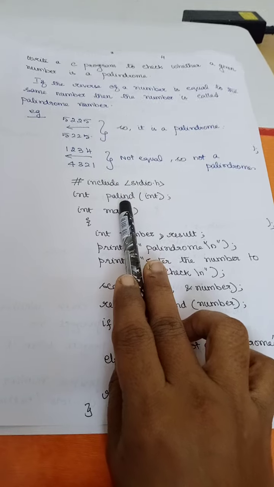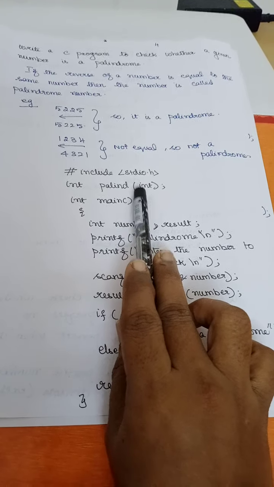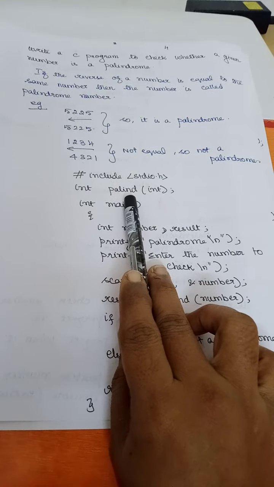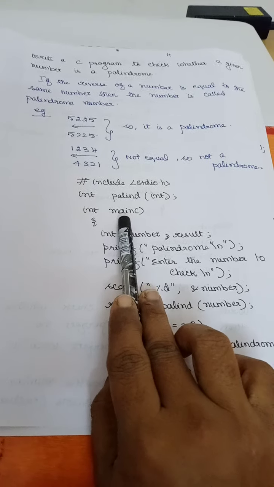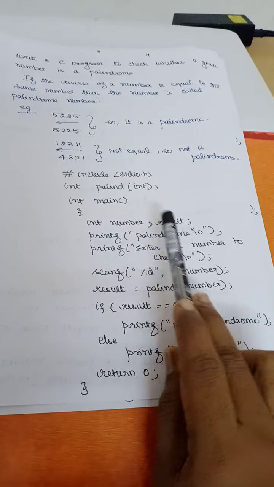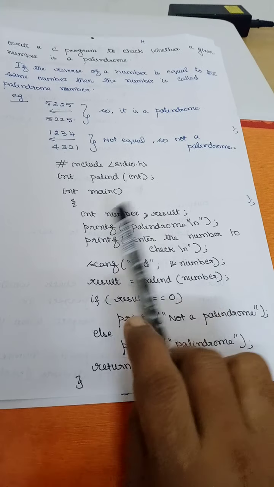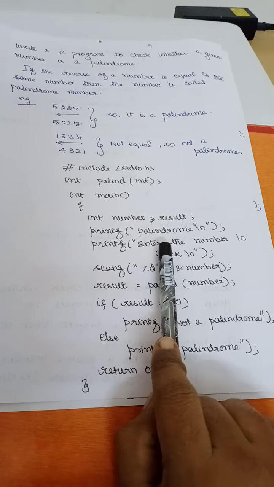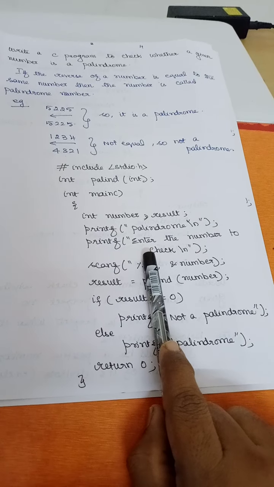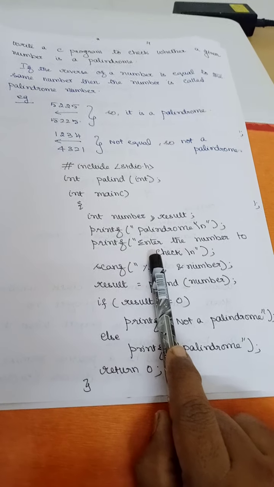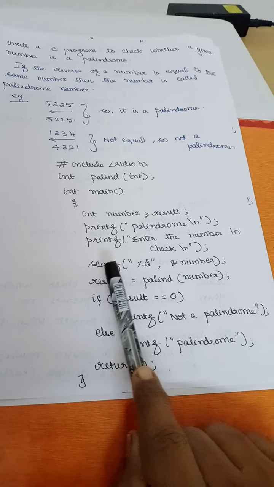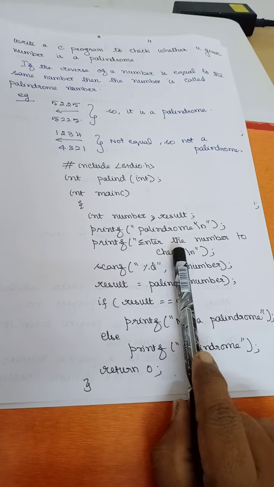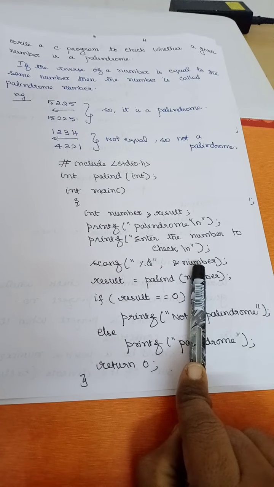And palind is nothing but the name of the function. You can give any name for your function. It is like a variable, so the same rules apply for your function name also. Now int main. Here I am going to have two variables, number and result. Here just a printf statement, printf palindrome, and printf enter the number to check. Whatever number I want to check, I will get it from the user using scanf, scanf %d ampersand number. So whatever number the user types will be stored in number.